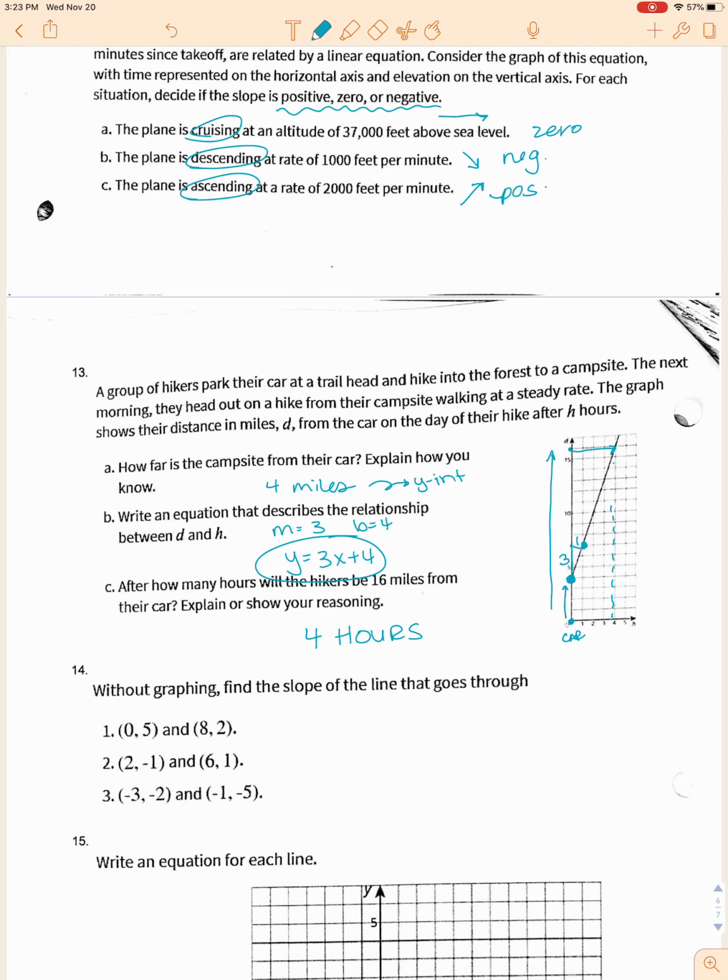I could also plug 16 into my equation. So if I plug in 16 for my y, I would get 16 equals 3x plus 4. And then I could solve this equation. So I would have 16 minus 4 equals 3x plus 4 minus 4. And I would get 12 equals 3x, and divide, which would leave me again with 4 hours. So either way, reading the graph or doing it algebraically is absolutely fine.